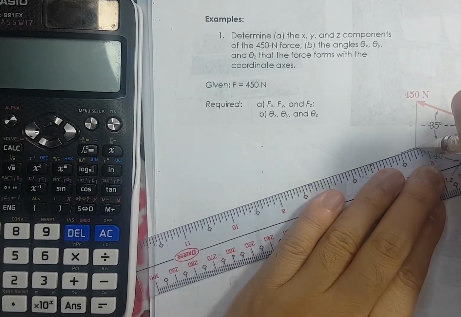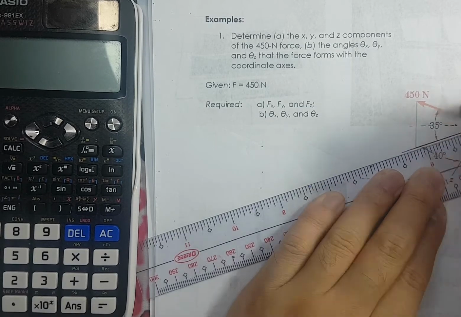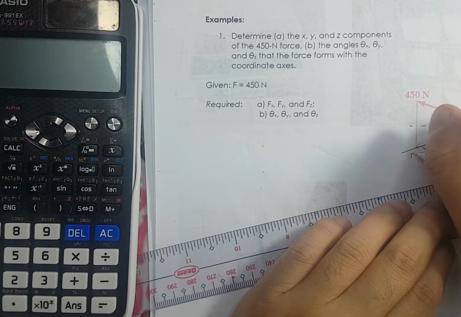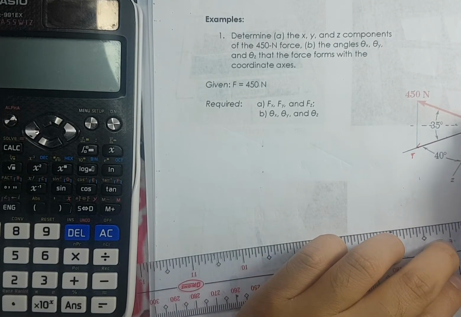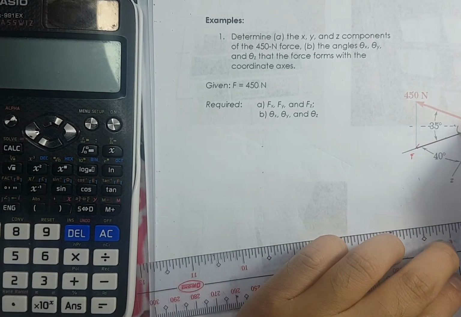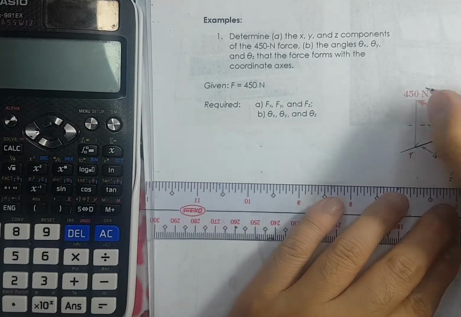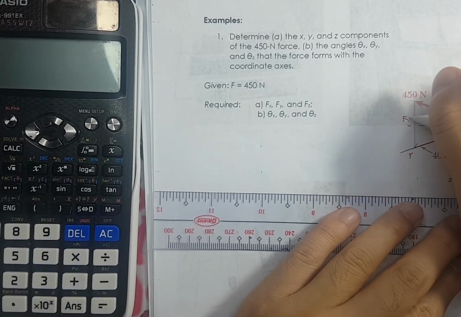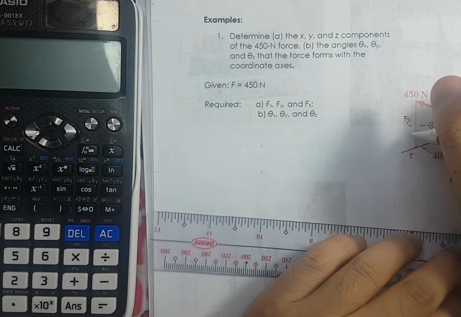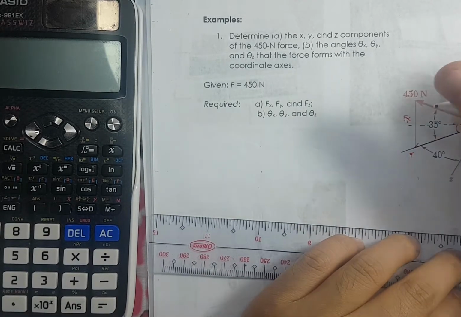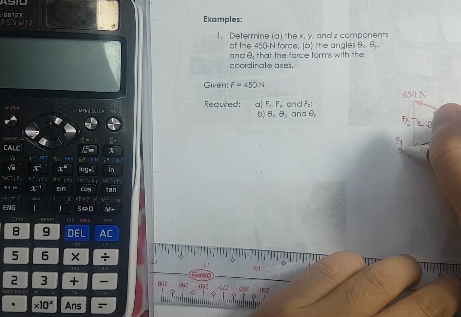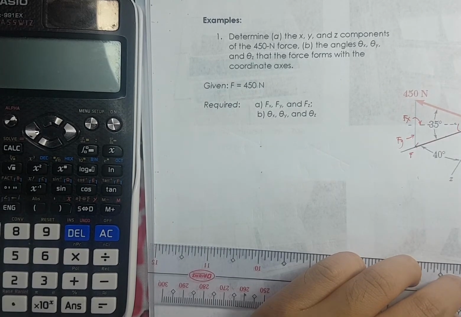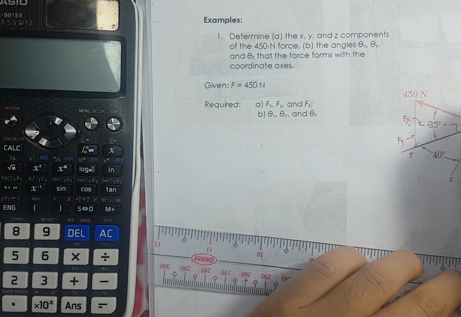So the force here would be, let's say this is the force F. If I can solve for force F, then I can solve for the angle here. Then I can now solve for the f of x. This is the f of x, this is the f of y, and this is the f of z.